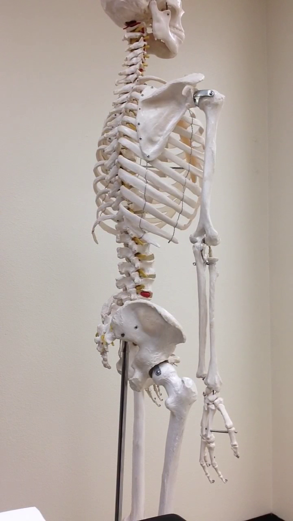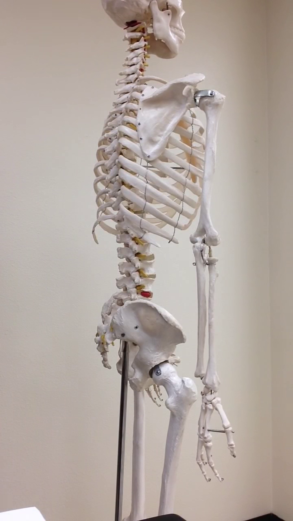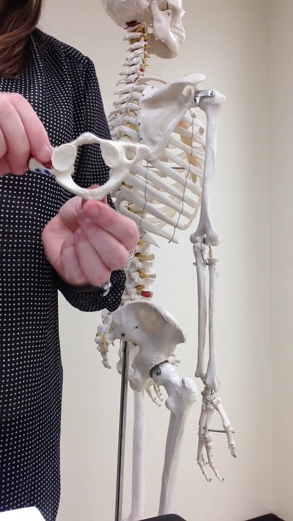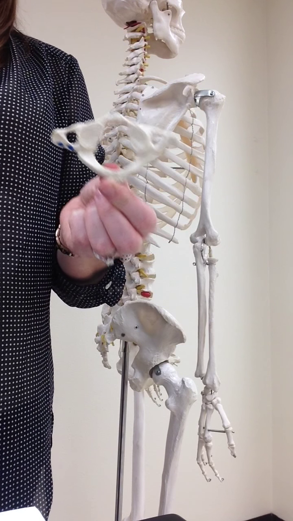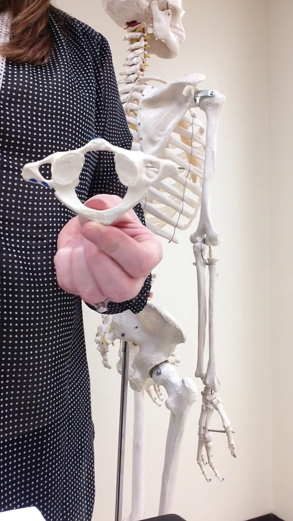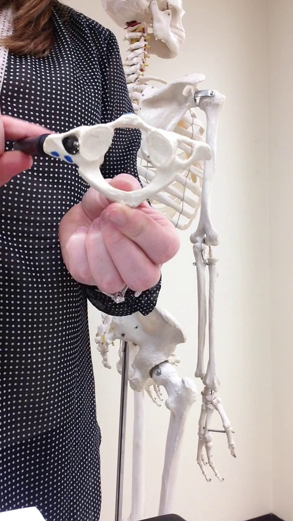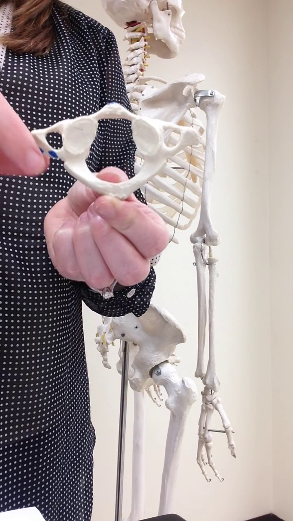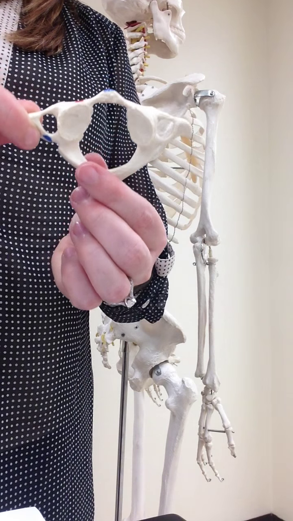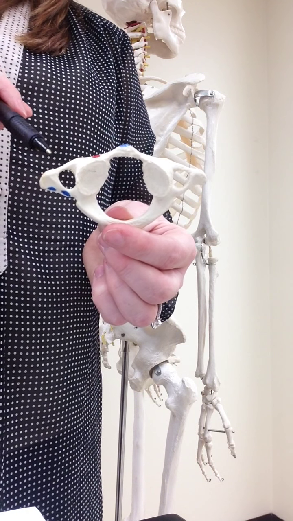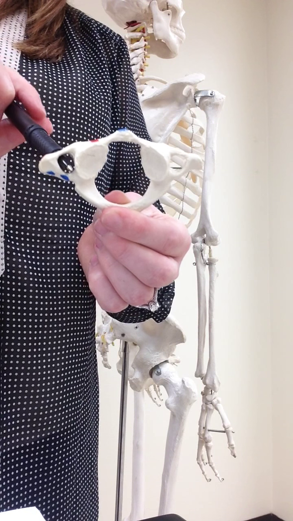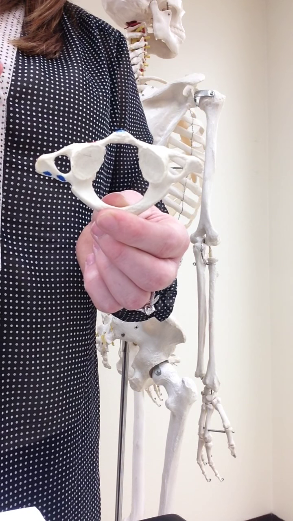Now I'm going to show you what the C1 looks like, because it has a very particular appearance to it. Any cervical vertebrae that we talk about will all have what's called transverse foramen. So here are your transverse processes on either side, and only in the cervical region will you see foramen on the transverse processes, and those are called your transverse foramen.